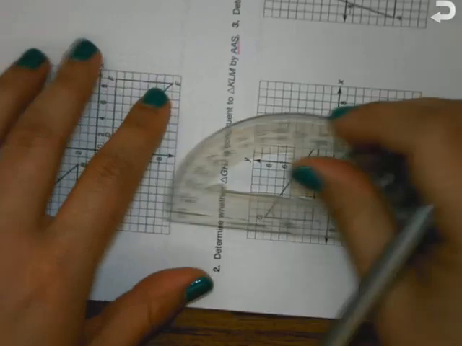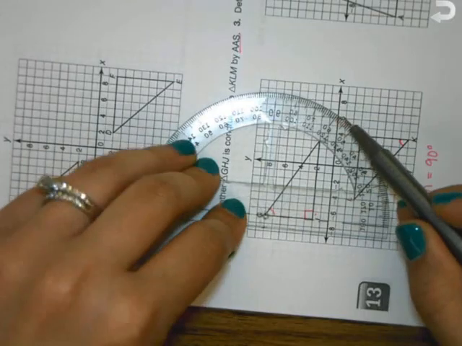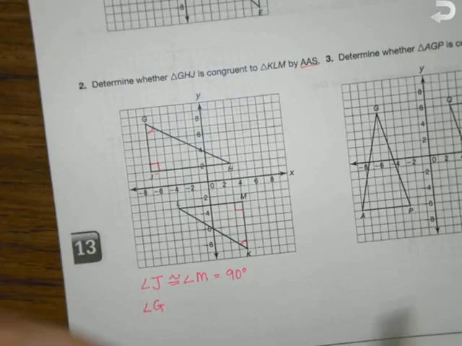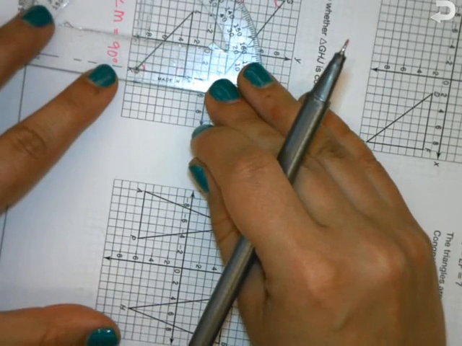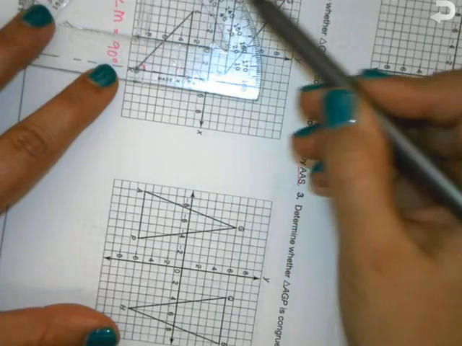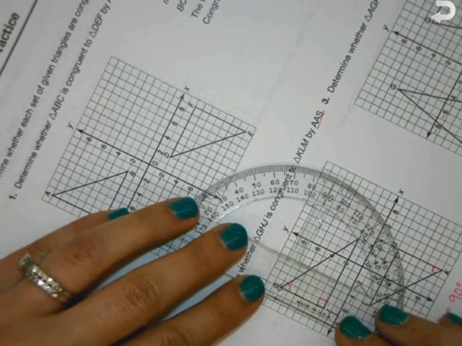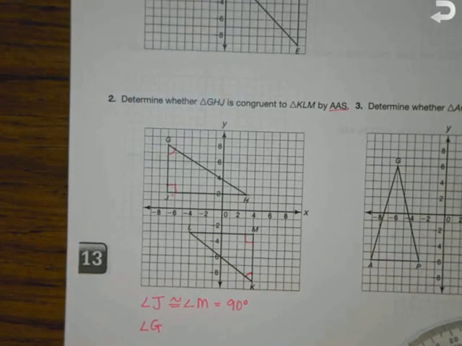I'm getting just under 60. Is anybody else getting under 60? So I got angle G is 60 degrees. What did we get as angle K? 55? Okay, so angle K is 55 degrees. So that's our two angles that we chose.